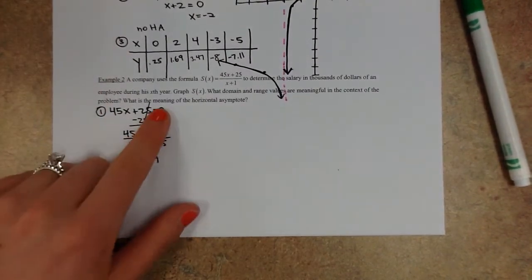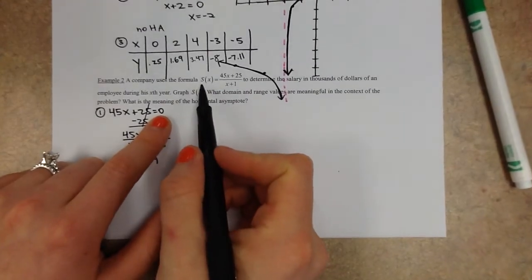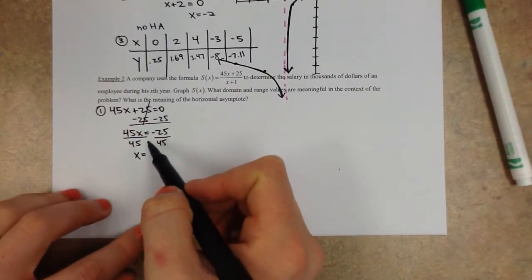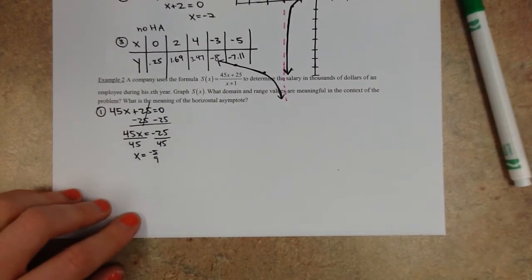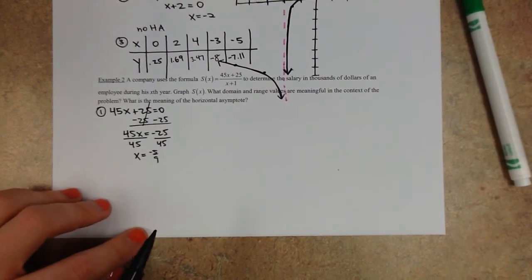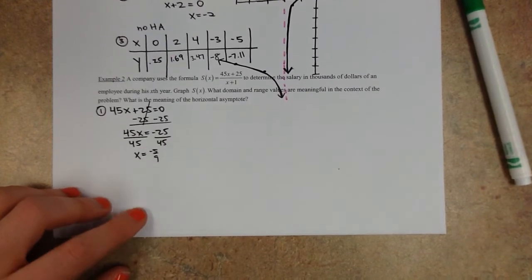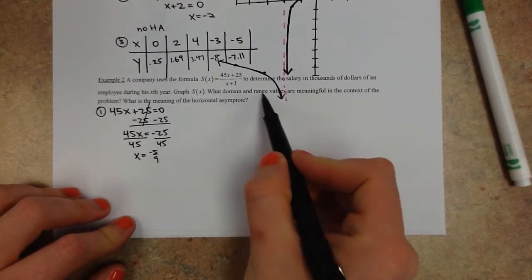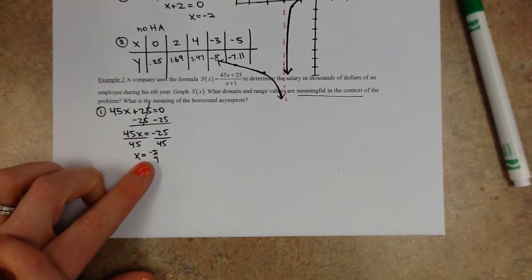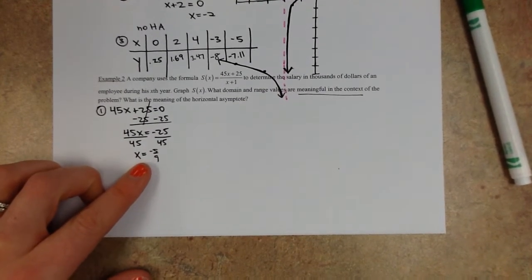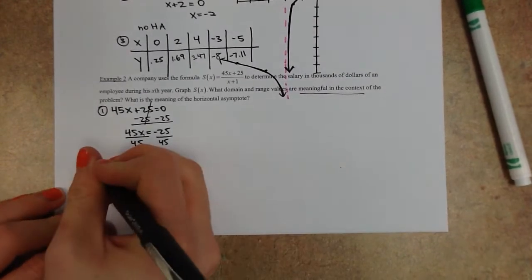So what this tells you, what I plugged in for 0 was the salary. So this is basically trying to figure out when your salary would be equal to 0. And what this tells you is that your salary would be equal to 0 when you have worked there for negative 5/9 of a year, which is exactly what they mean by what domain and range values are meaningful in the context. This means absolutely nothing in the context of salary. So it's very, very important that we're checking these things out.